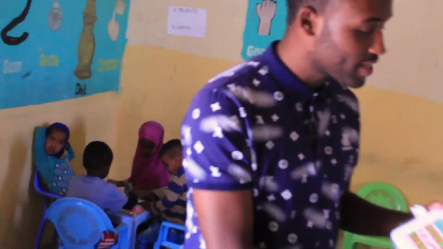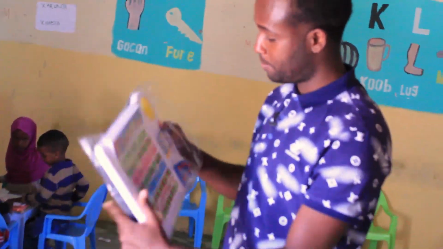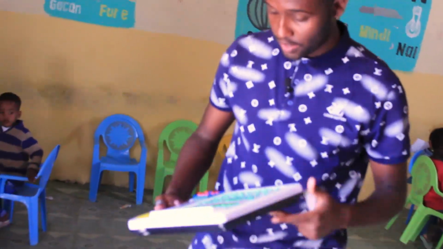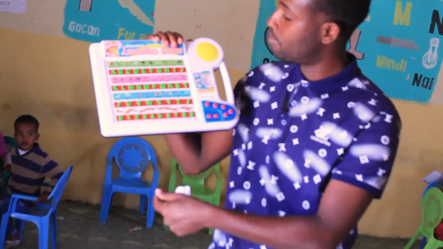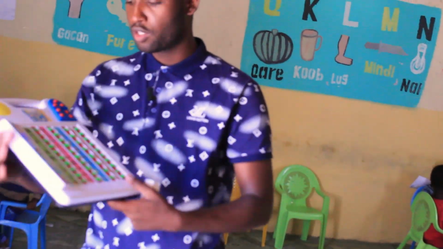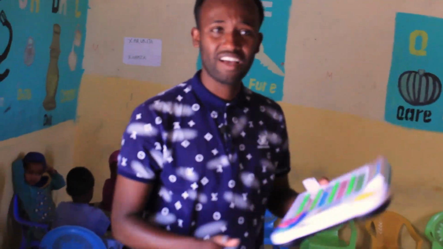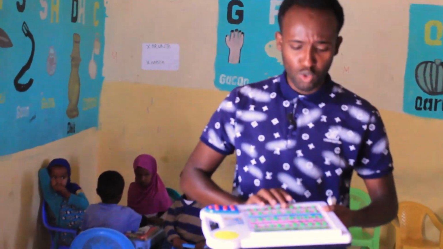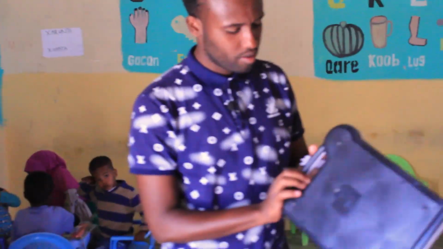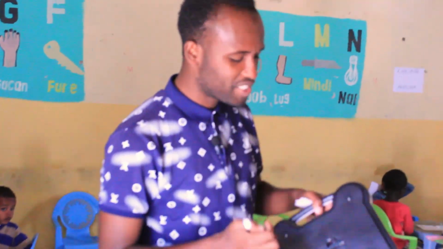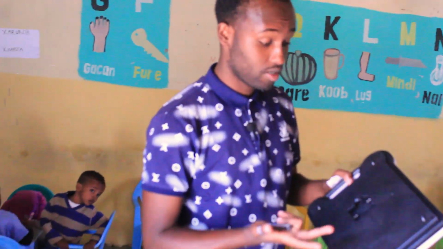All right, I have another thing here. This is another alphabet thing. They use it to teach students the alphabet. It's a musical thing. It uses a battery in here, but there's no battery.